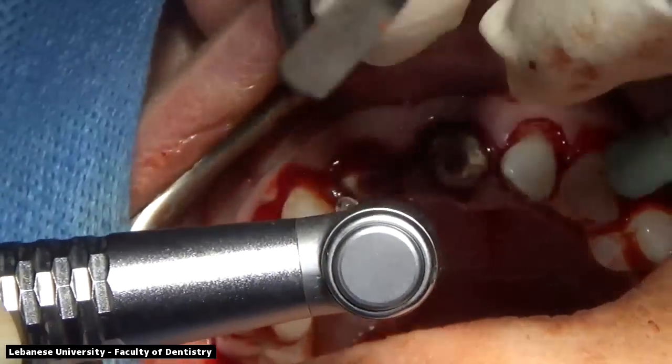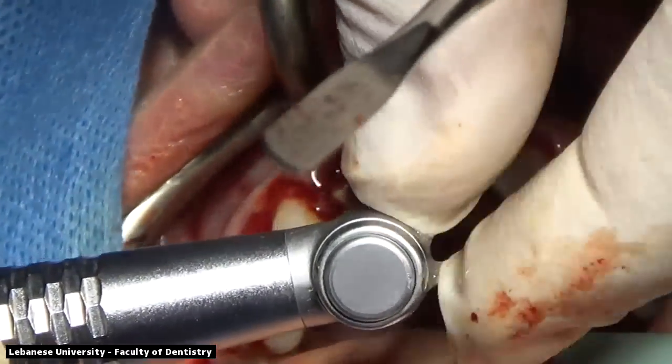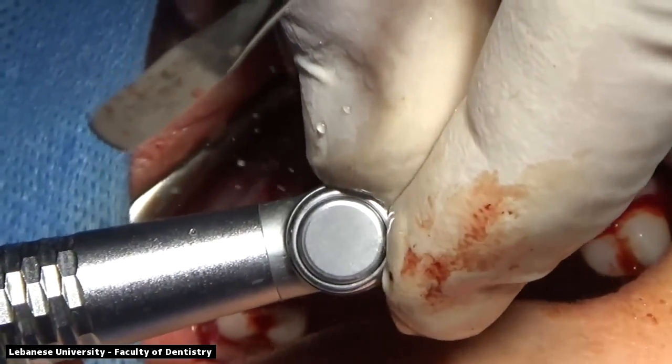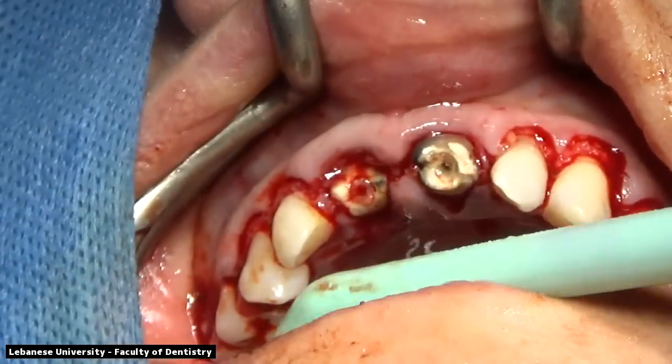So just making sure that there is enough irrigation and water so that we do not overheat the bone and create necrosis.